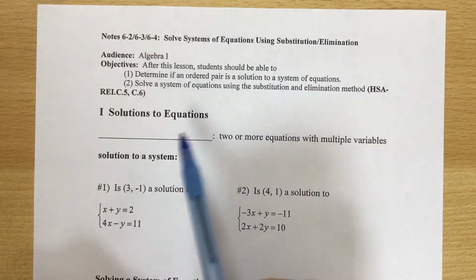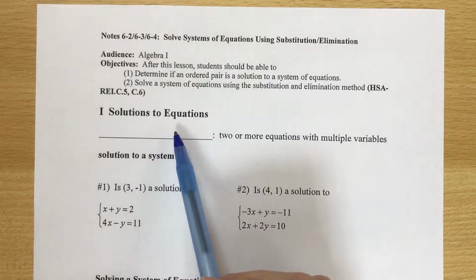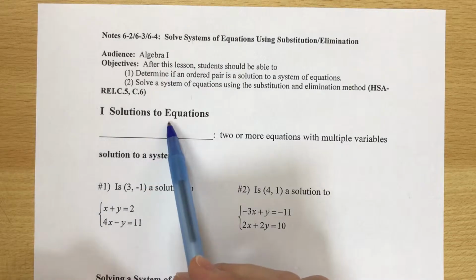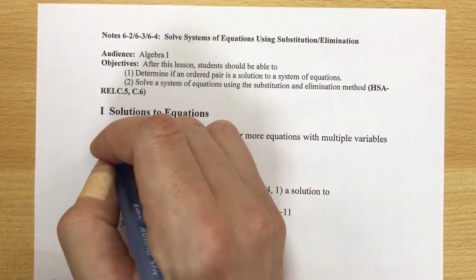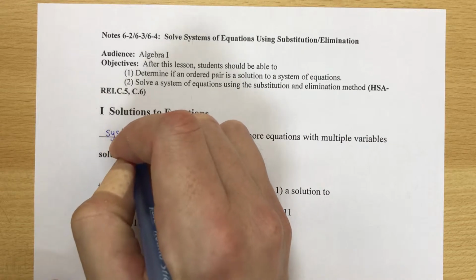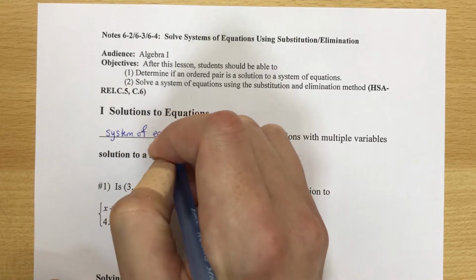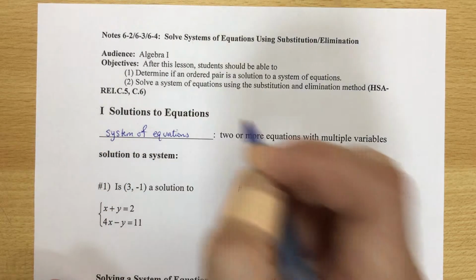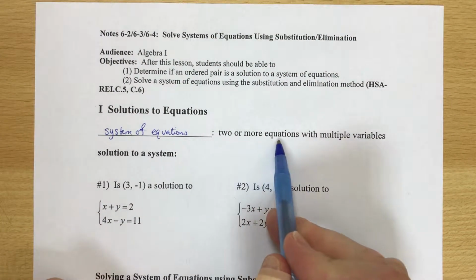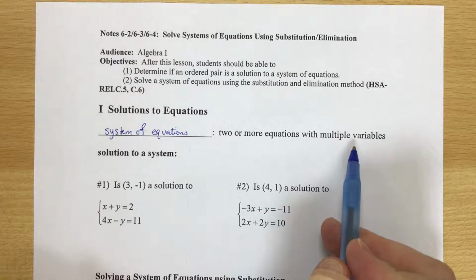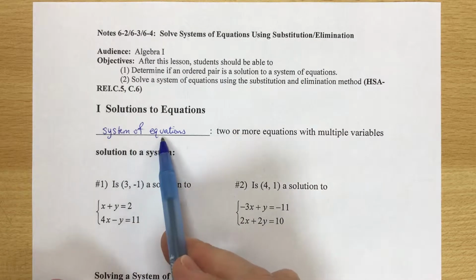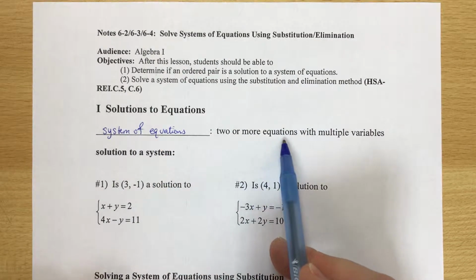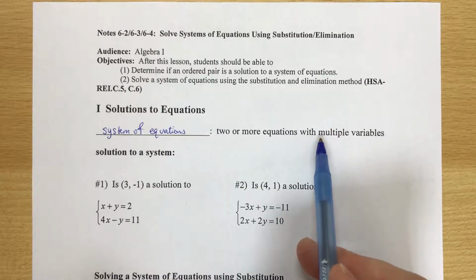Okay. So a little bit of a review here, some vocabulary. Solutions to equations. When you have a system of equations, that means 2 or more equations with multiple variables. So a system is just a group of equations that has 2 or more equations with more than one variable.